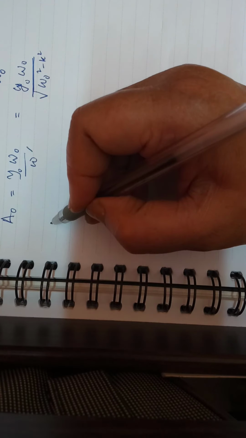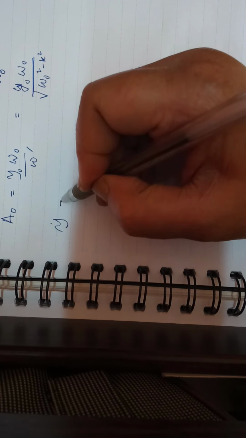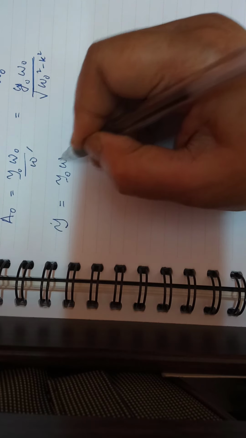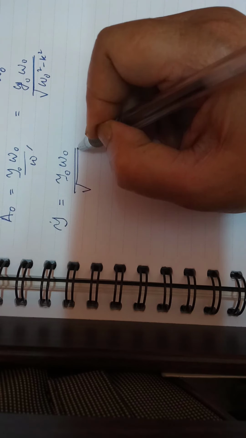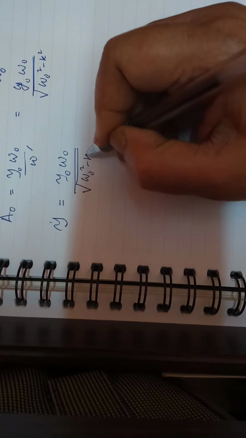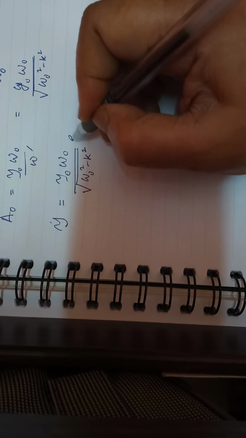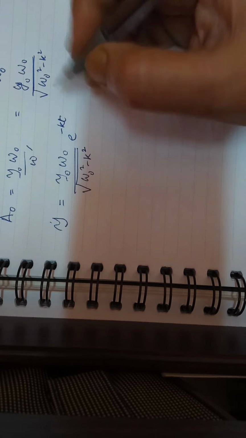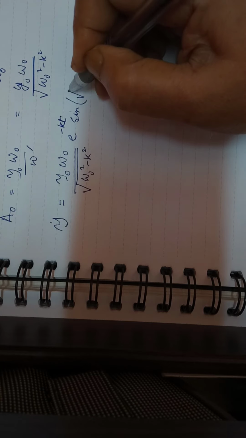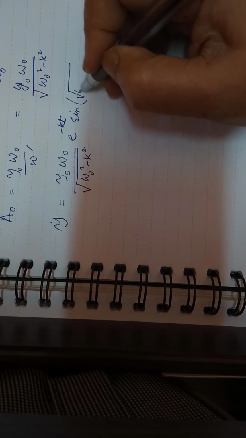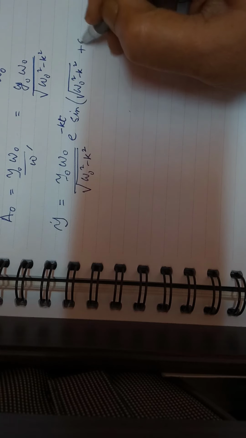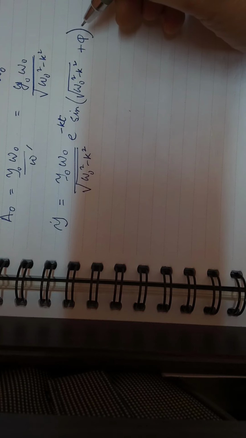If you substitute for y, what do you get? y is equal to y0 omega 0 by square root of omega 0 square minus k square, e to the power minus kt, sine of square root of omega 0 square minus k square t plus phi. You get something like that.